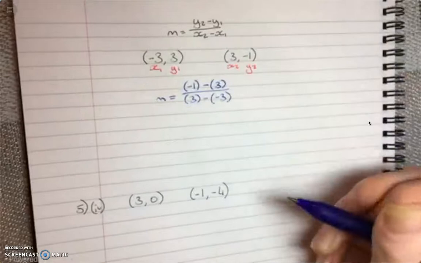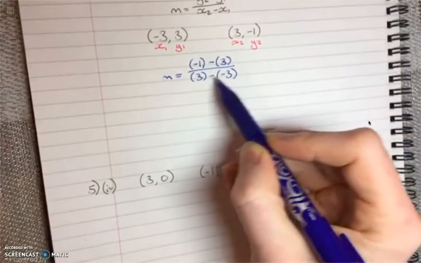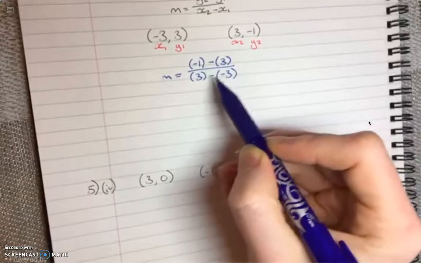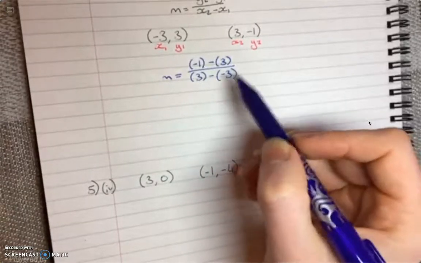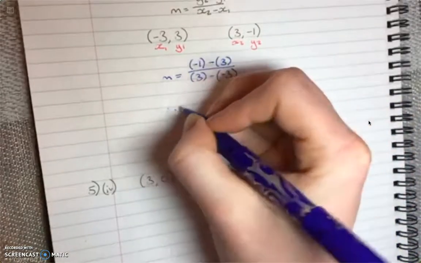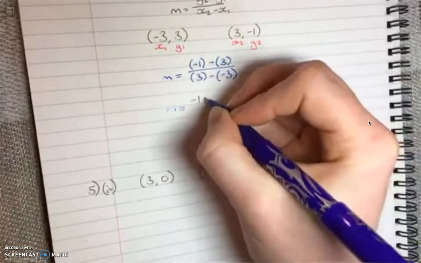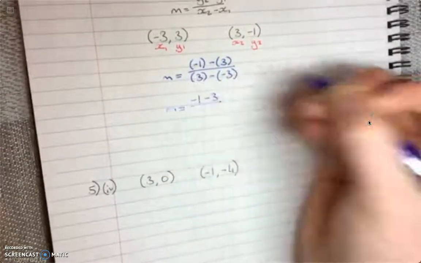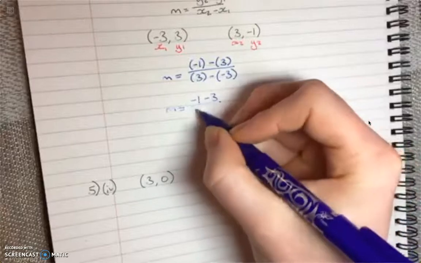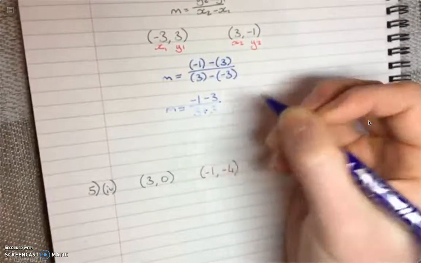Why I put everything in brackets is because these are both a minus. The biggest common mistake is that people just leave it as a negative. So this is minus 1 minus 3 on top, and on the bottom 3, and a minus and a minus gives me a plus 3.